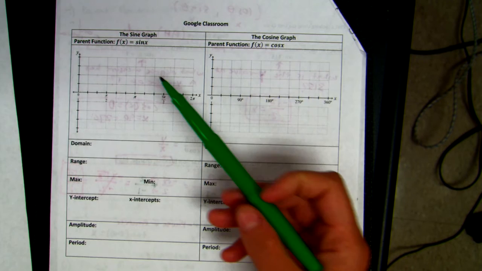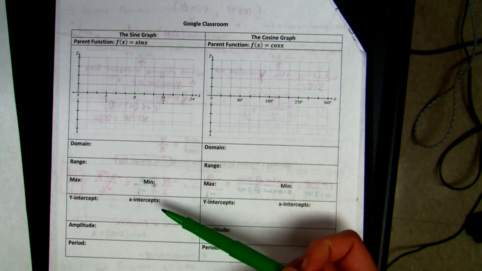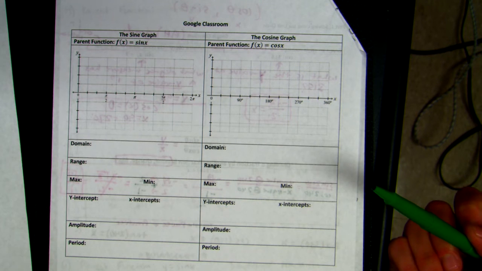Okay, so 2 things we have here. We've got the sine graph and the cosine graph. What we're going to do first, I'm going to do the sine graph, plot the points, and talk about the attributes. Then you're going to do the same with the cosine graph.